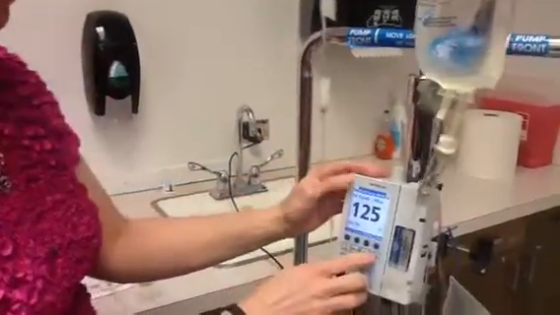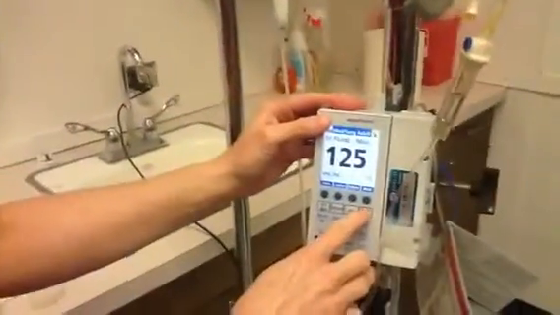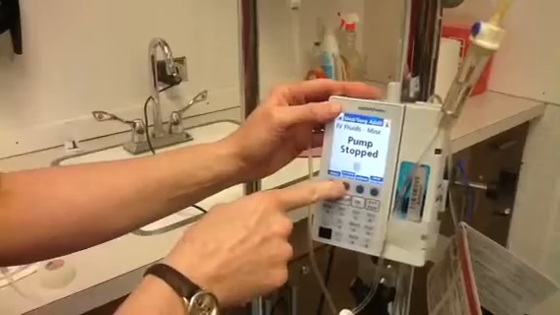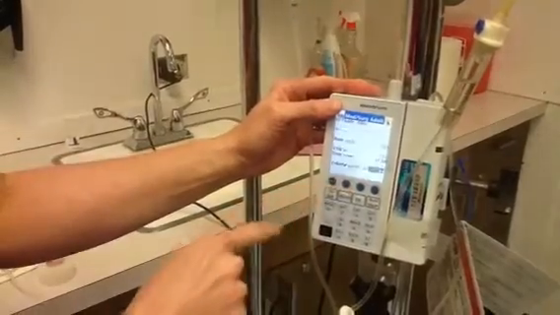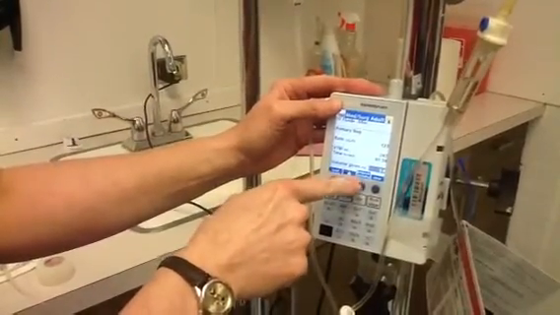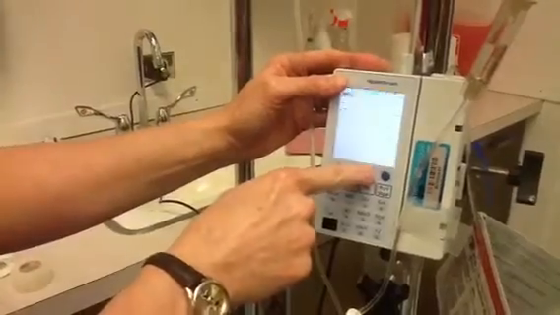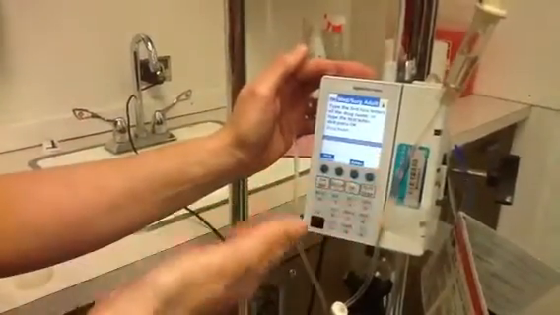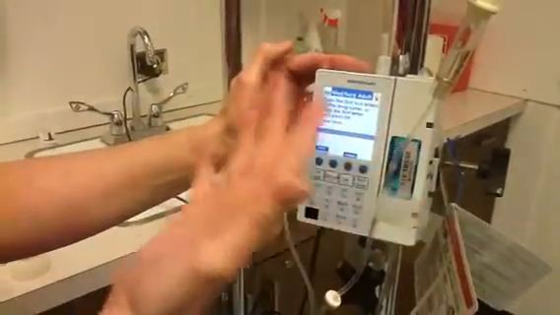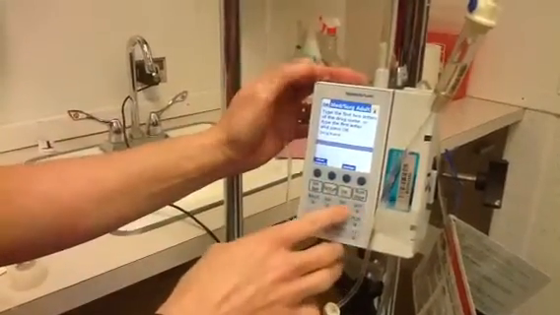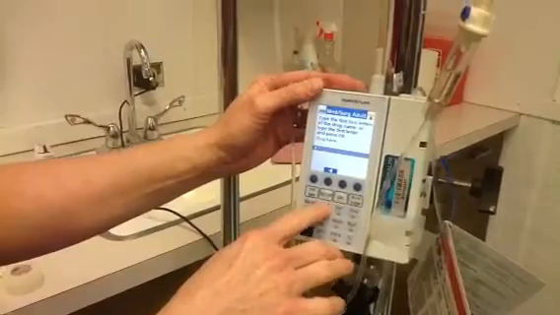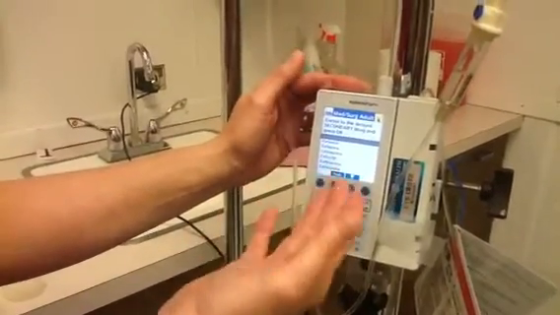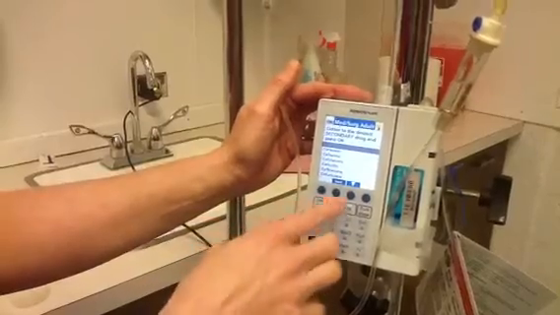I then have to stop the pump, so I hit stop. I hit review program. It then says program secondary. I click on that. Now it says type in the first 2 letters of your drug, and you would know that based off your worksheet that you would get. So I'm just going to type in C, E, and for practice right now I'm just going to pretend that it's cefazolin.